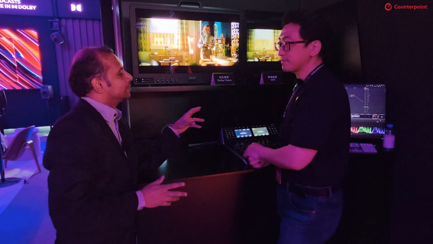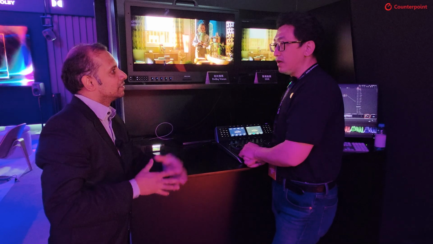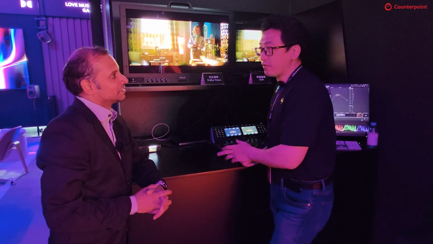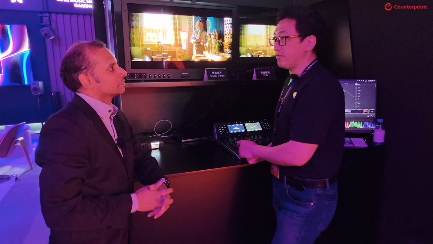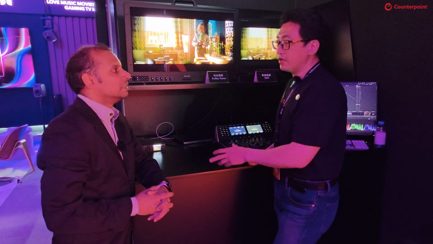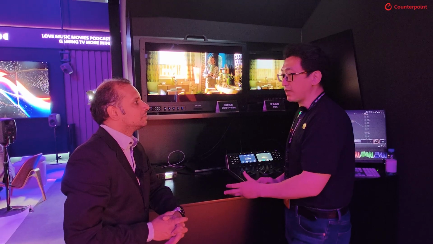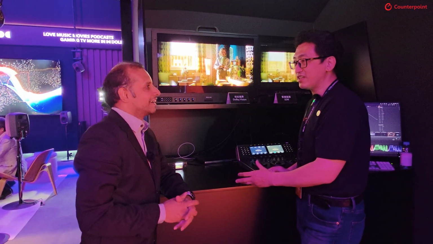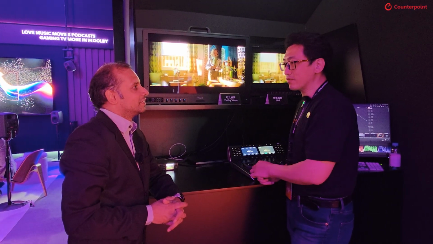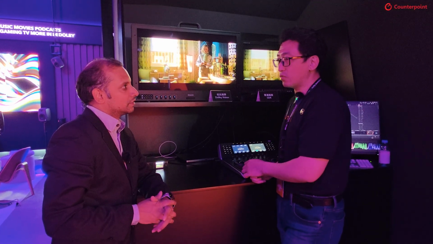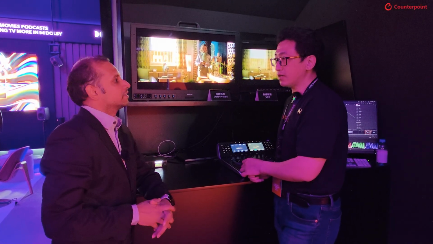Can this be applied to gaming as well? For gaming, this workflow is only for video. For gaming, we have a very different workflow because games are rendered from game engines like Unity. So that's a very different workflow. You have to work with Unity. We already have a plugin working in Unity.